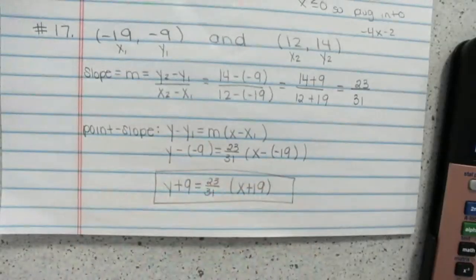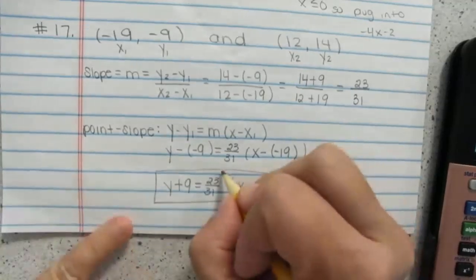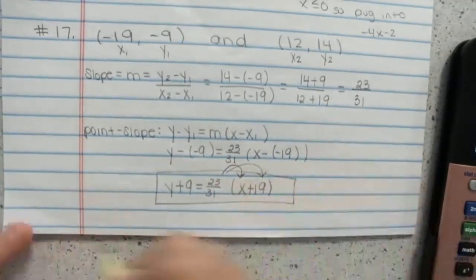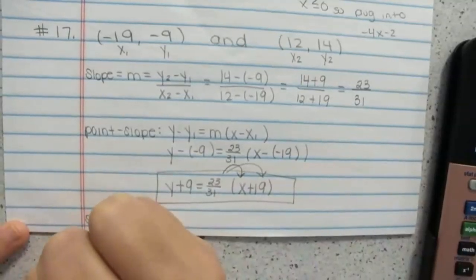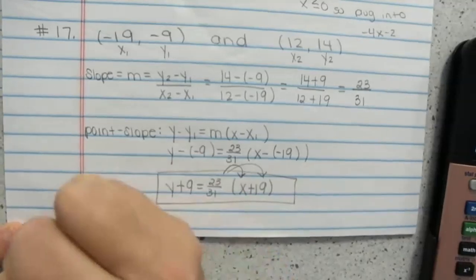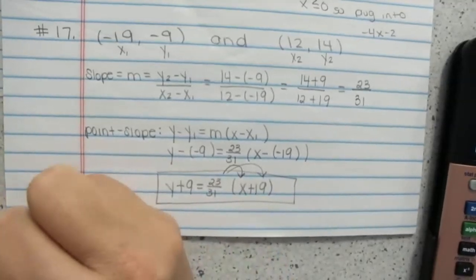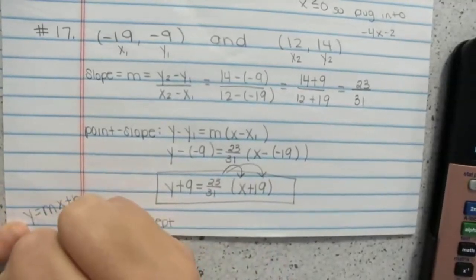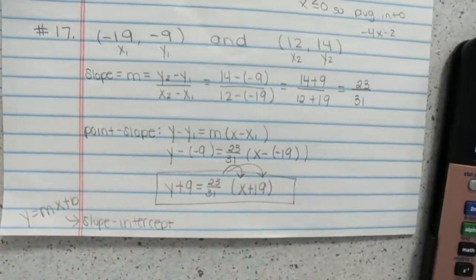So just like mine, mine's super ugly, but it's okay. Don't freak out. Don't think that you're wrong. All right, and then just putting this equation in slope-intercept form. So I can distribute that slope. Remember, your slope-intercept form is y equals mx plus b. So you're basically just trying to get y equals.